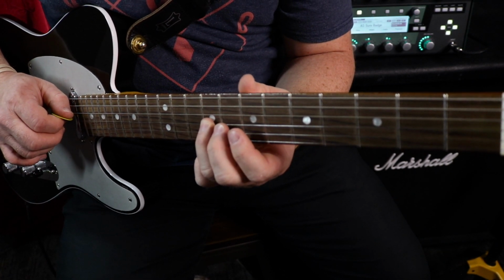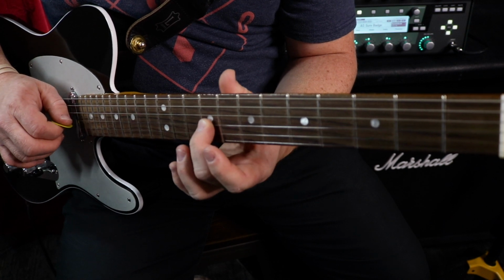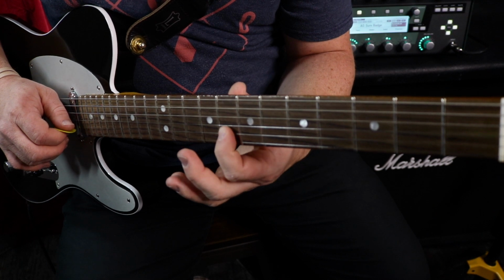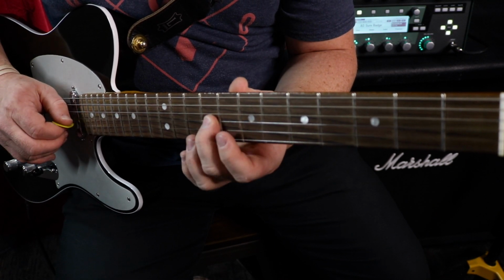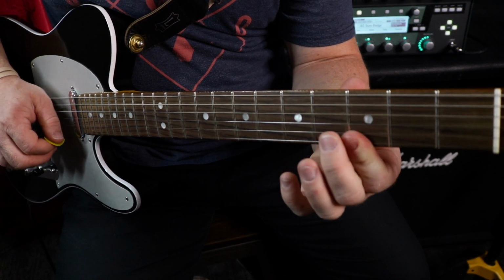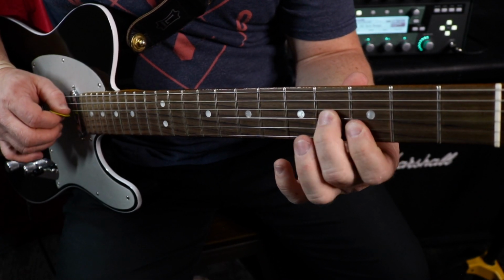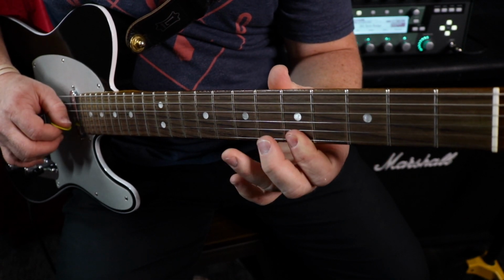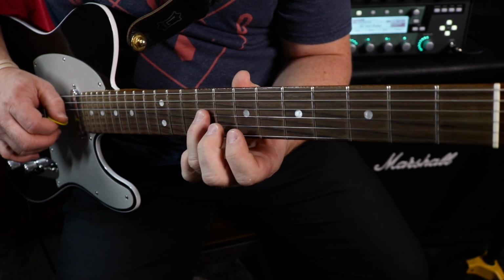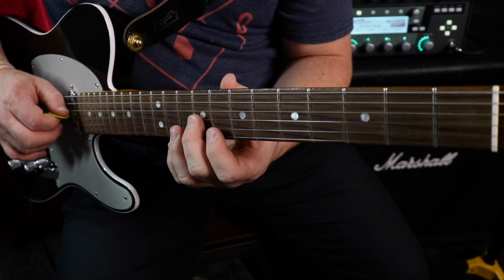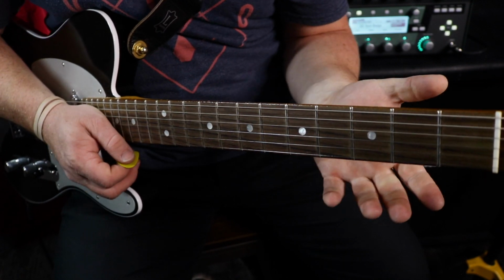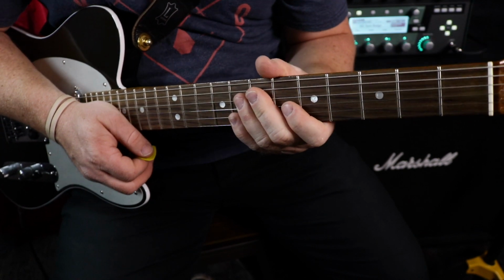And then for C, we can do the 9th fret right here on the 3rd string again, and then 8 on your 2nd and 8 on your 1st, just like we did before. So I could go G here, D here, E minor, and then C. Now that's an easy chord progression that tons of songs use.